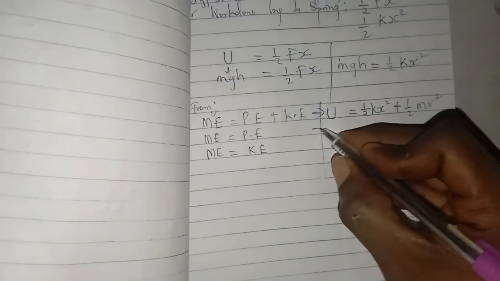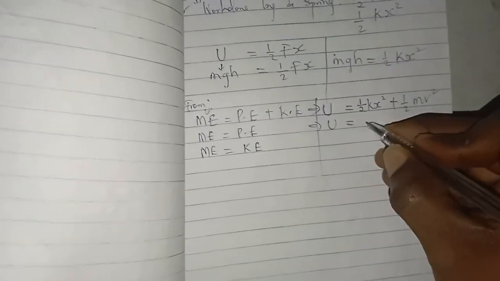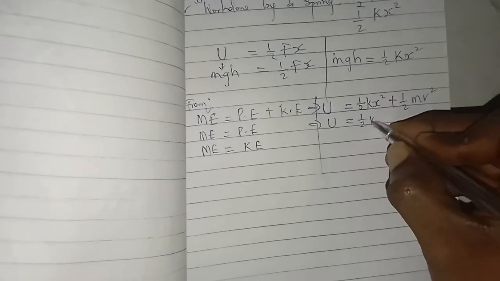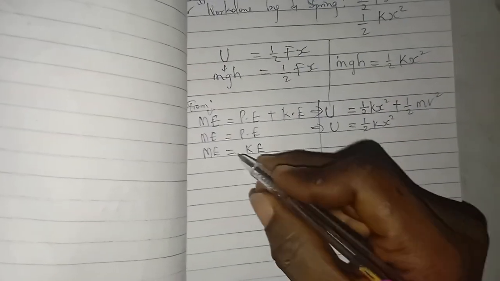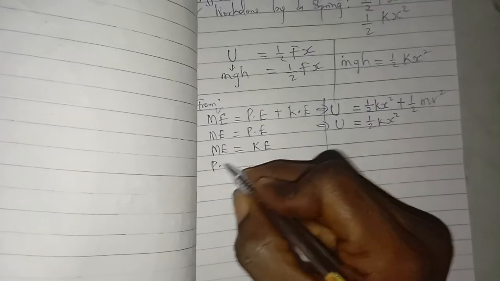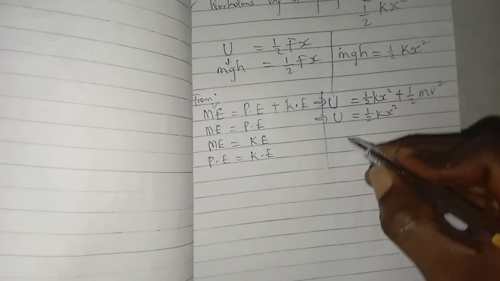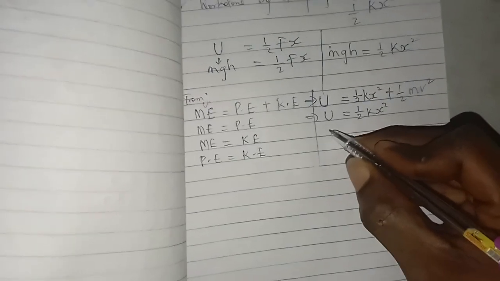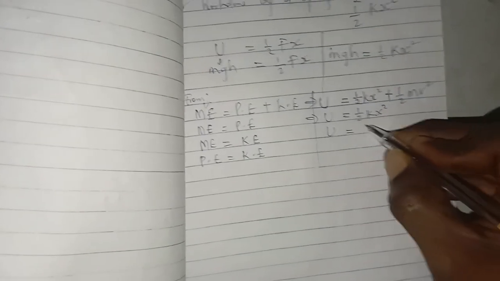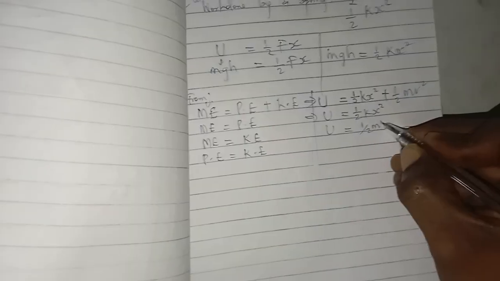This can also mean the same thing as saying U equals half kx squared or half Fx. And since this is this way, this means that potential energy can also be equal to KE. Go back and watch my video, you understand? So this means that U can be equal to half mv squared as well.